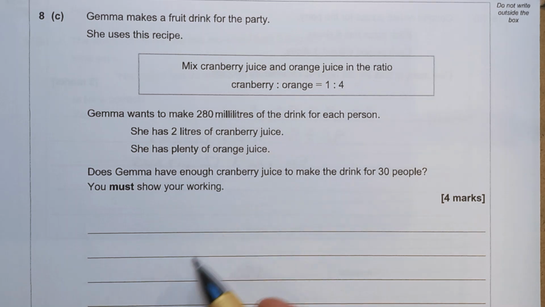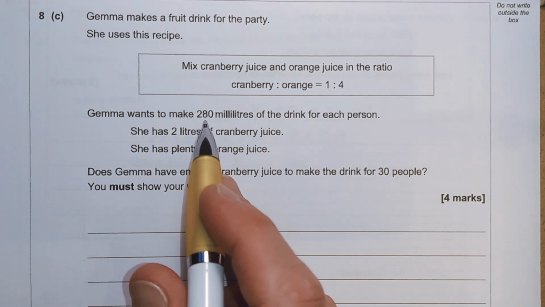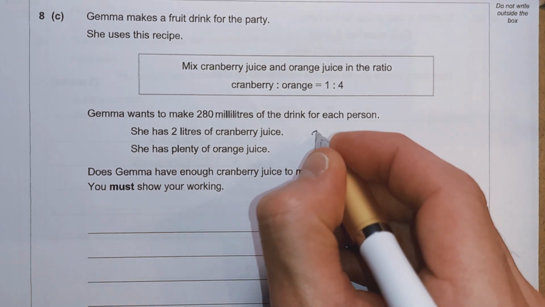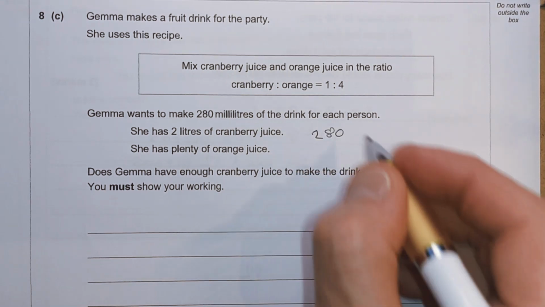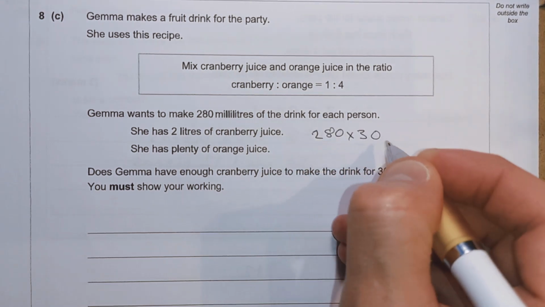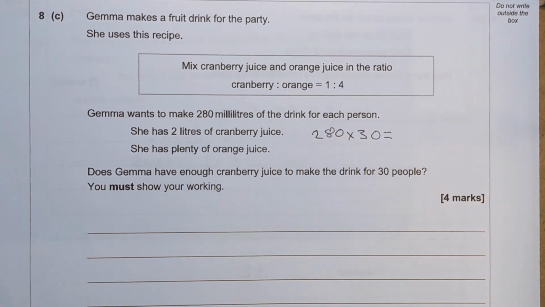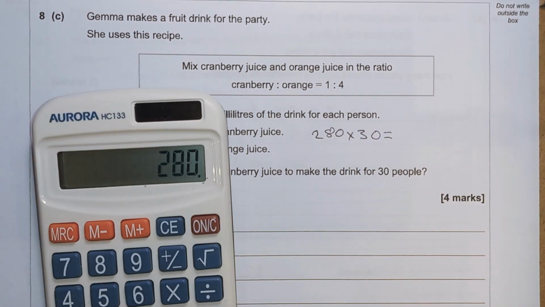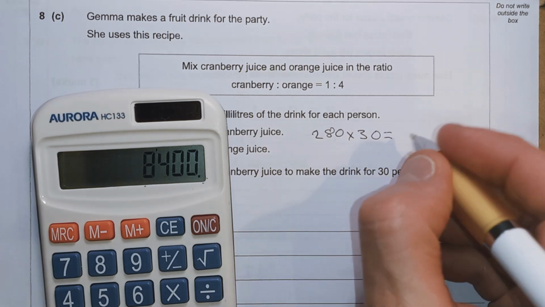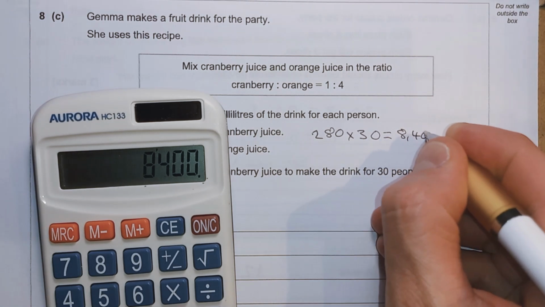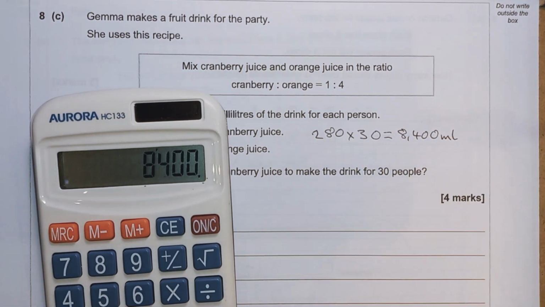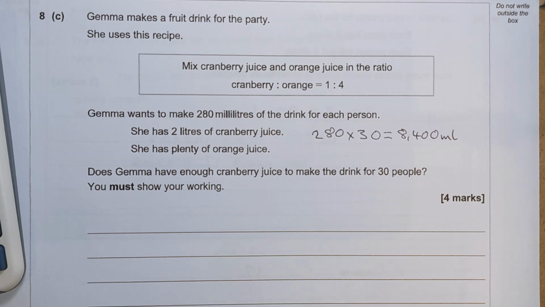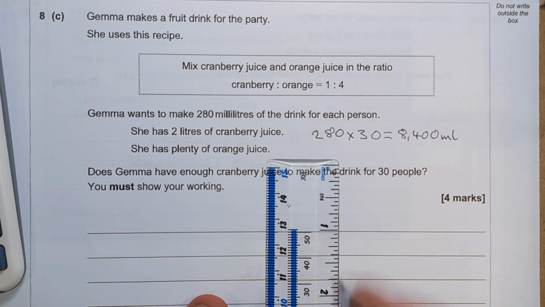So let's start out by working out how much drink we need in total. Well, if it's 280 millilitres per person, there's 30 people. So multiply 280 by 30, that'll tell us the total amount we need, which is 8,400 millilitres. Right, so now we know how much we need in total. We've got a ratio. We can draw a ratio table.